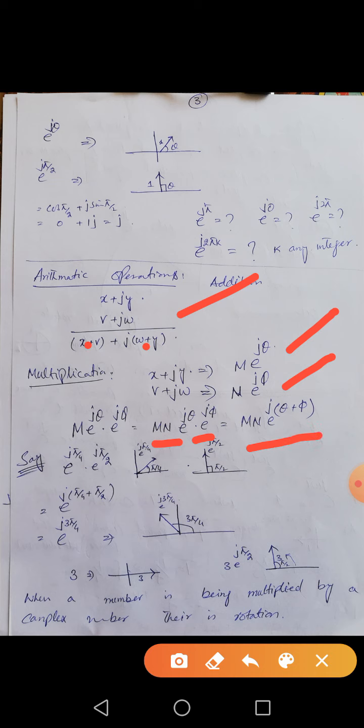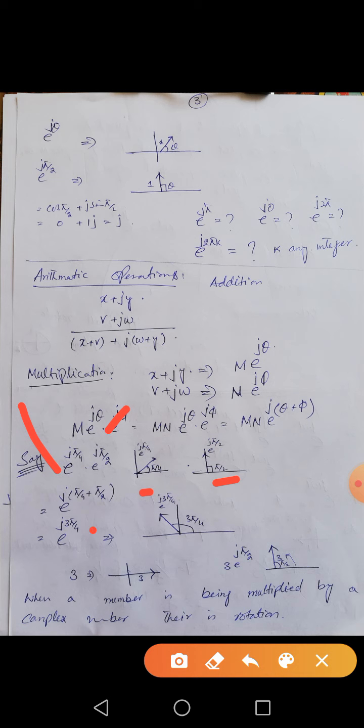For example, if we take one complex number as e to the power j pi by 4, this is the plot, and another one is e j pi by 2, this is the plot. If both are multiplied, we get e j, taking common, pi by 4 plus pi by 2, and this is e power j 3 pi by 4, and this is the plot.